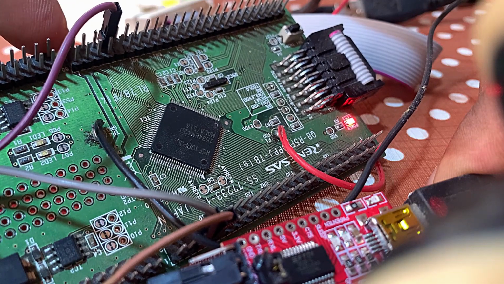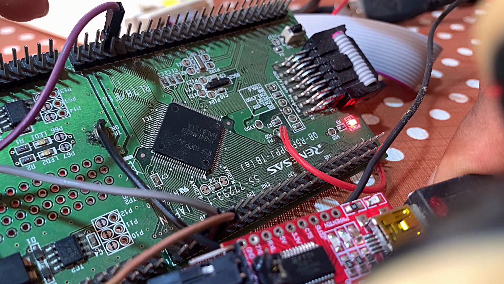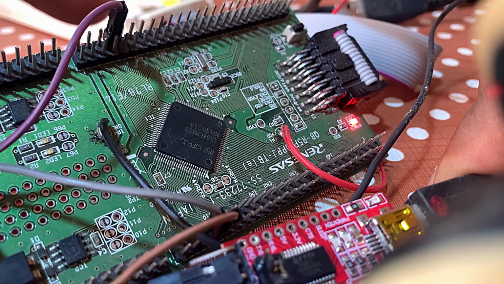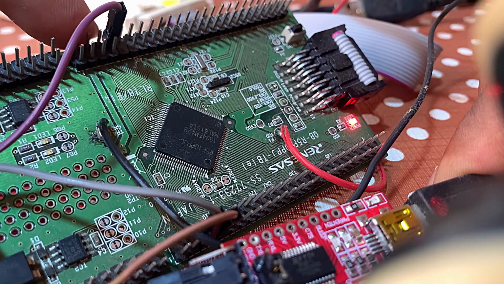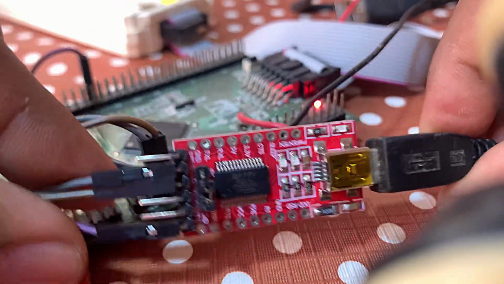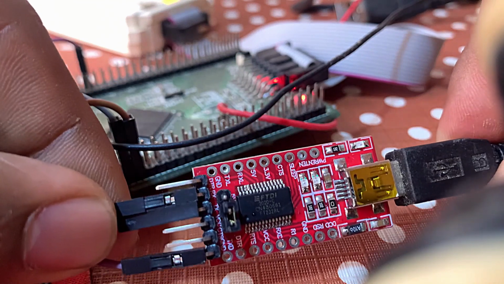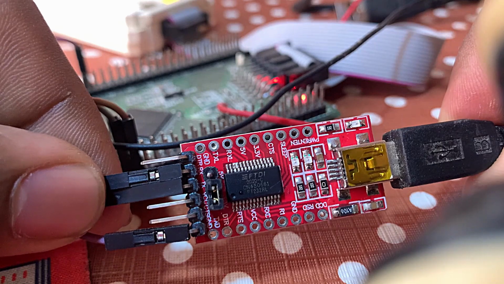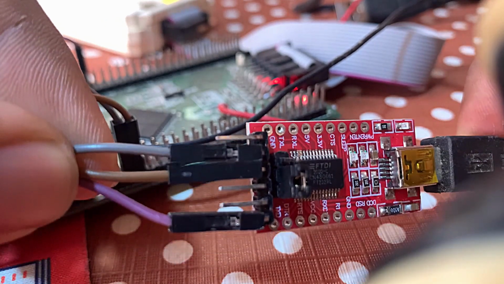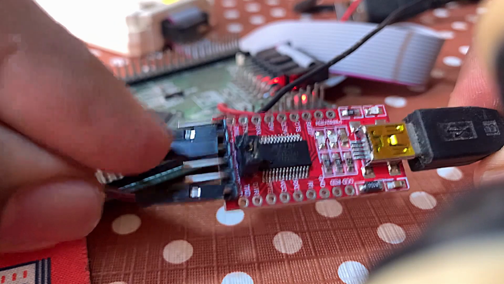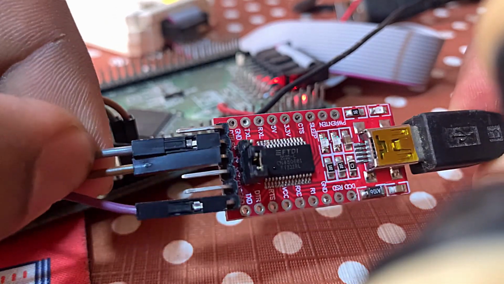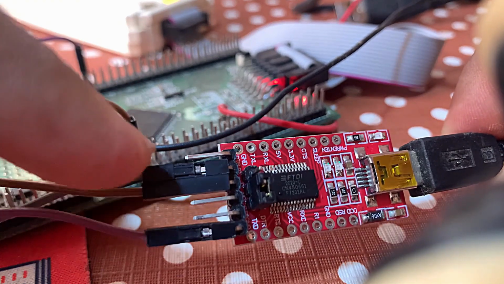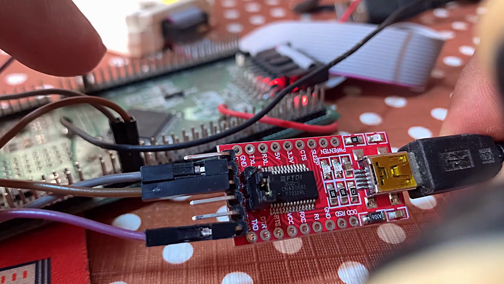That is the CN1 connector, pin number 43. You can clearly see here. And other than that, the two terminals that we're going to utilize from this TTL converter are RX and TX. RX is connected to gray wire and TX is connected to brown jumper wire. RX of this TTL converter will be connected to TX of the microcontroller and TX of the TTL converter will be connected to RX of the microcontroller.